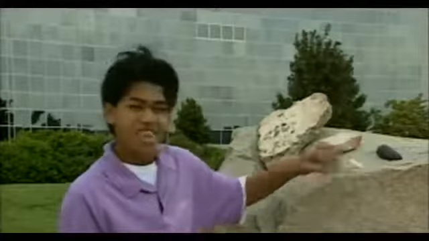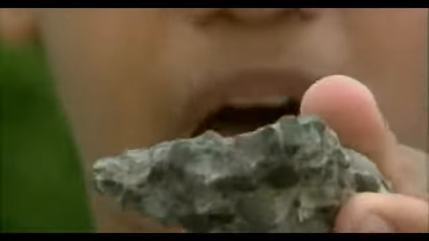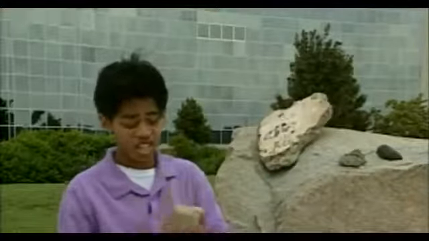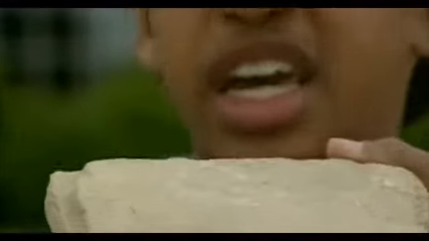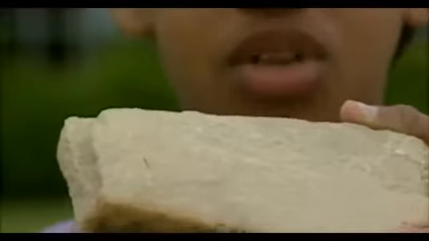Rocks rock. Each one has a different story to tell. That is, if rocks could talk. Like this rock. It's called a conglomerate because it's actually made of a bunch of different rocks, globbed together. This is sandstone. It breaks apart easily because it's just a collection of sand squished together into a stone.